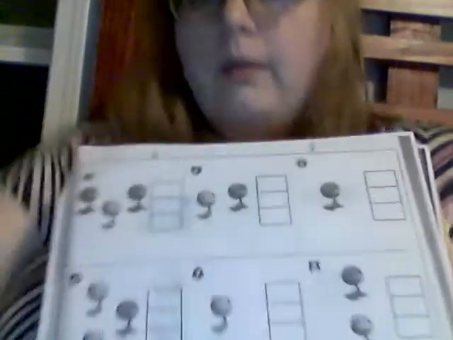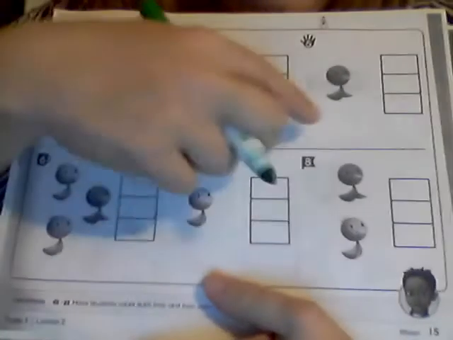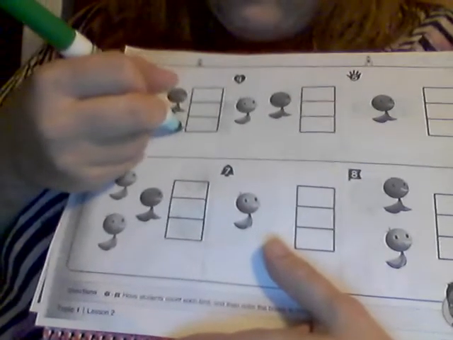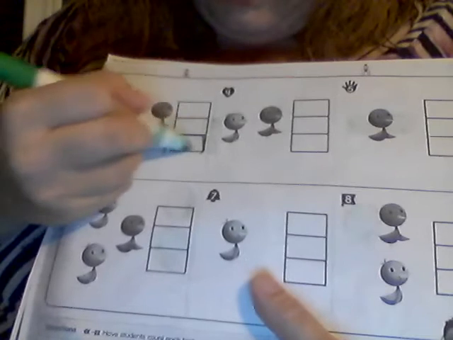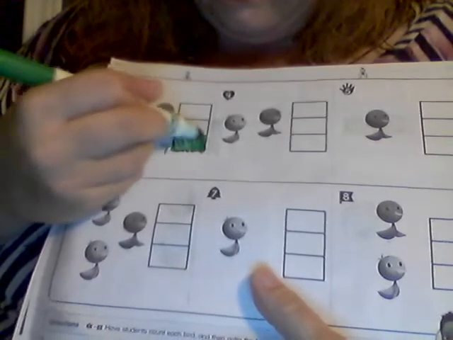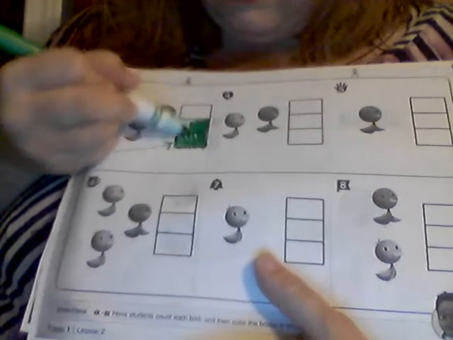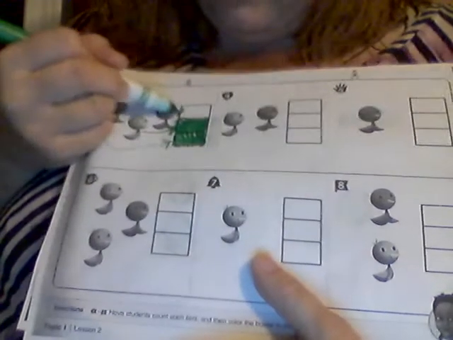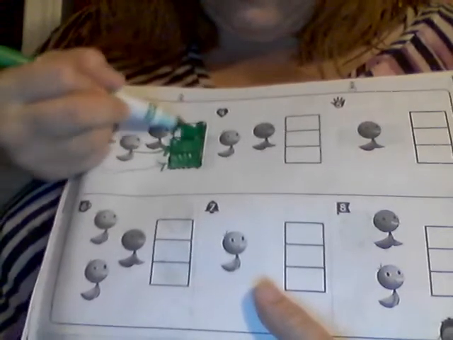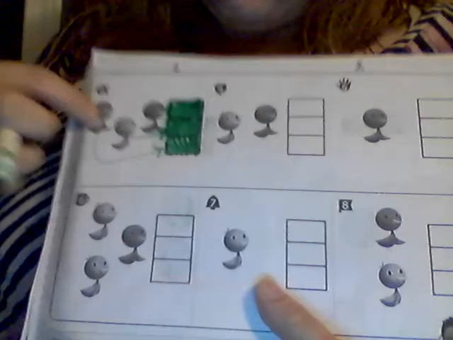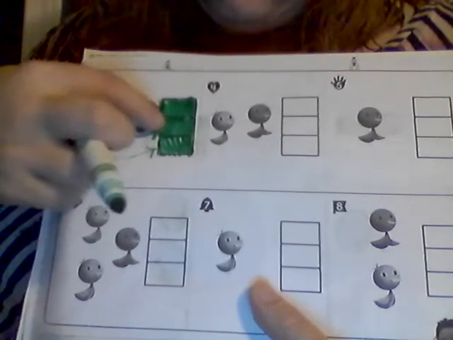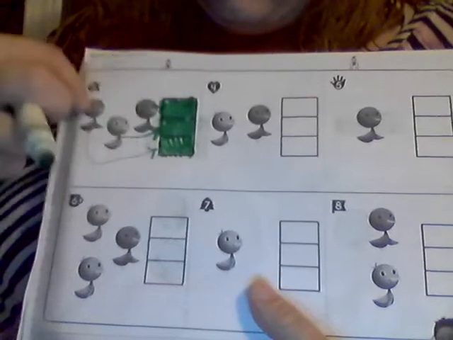Okay, so now we're going to look on the back side. And we're going to look at the birds. For each bird, we're going to fill in 1 square. So here's 1 square for this bird. There's 1 square for this bird. And then this bird will go for this square. So there are 3 birds. There are 3 squares filled in. 1, 2, 3. 1, 2, 3.